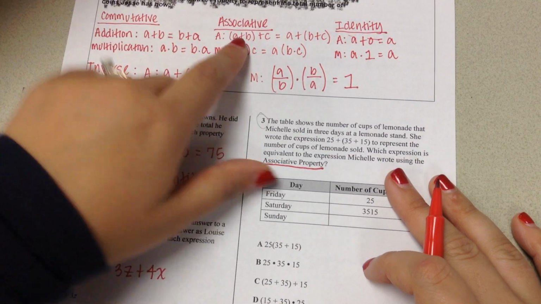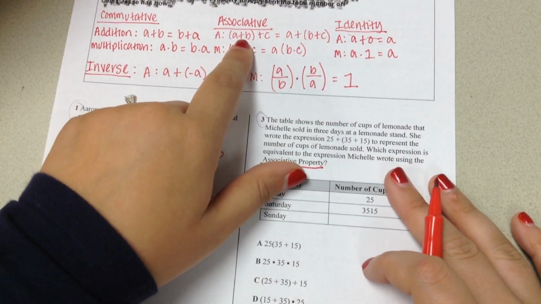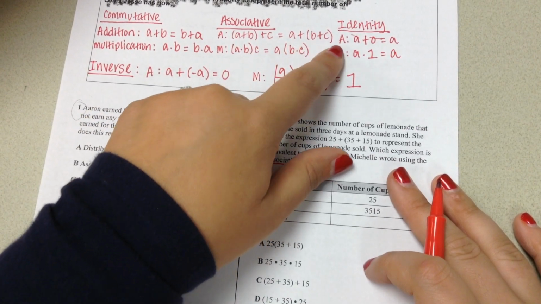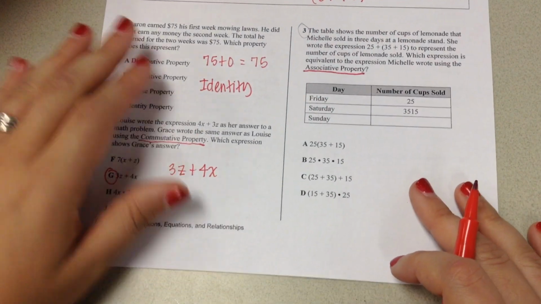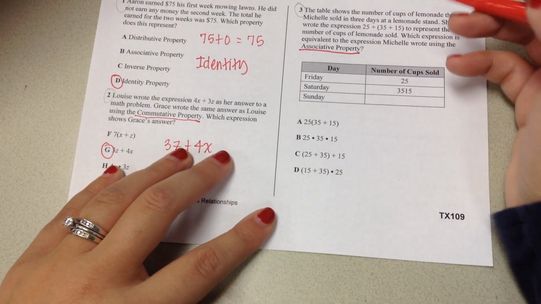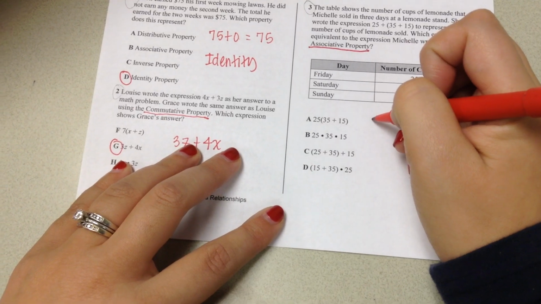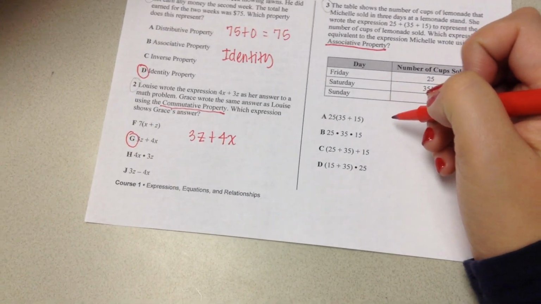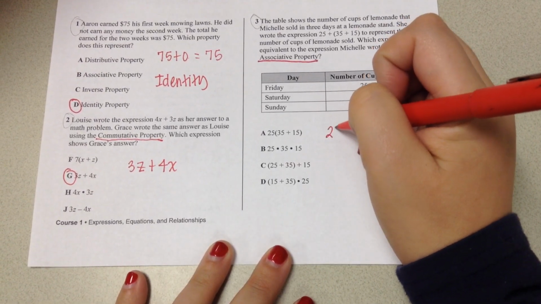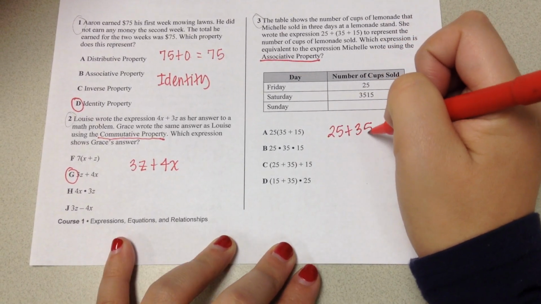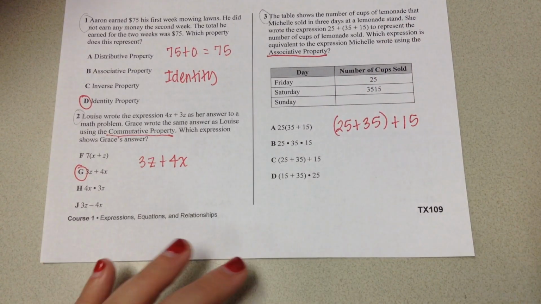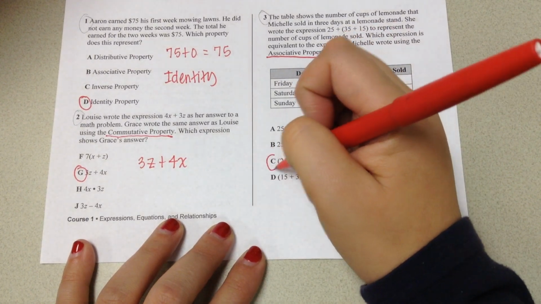So we know that A plus B in parentheses plus C is the same thing as A plus B plus C in parentheses. So we're going to use the same strategy here. Okay, so we're going to put 25 plus 35 in parentheses plus 15. That would be the associative property, so C is correct.